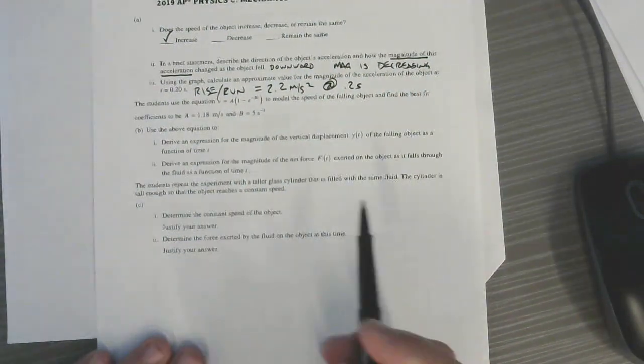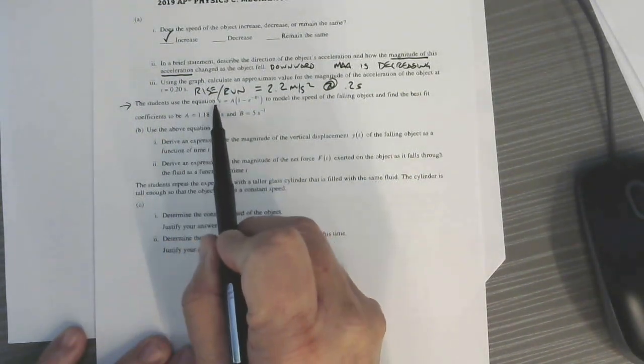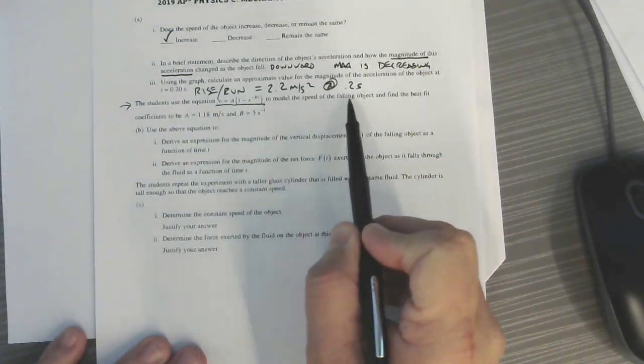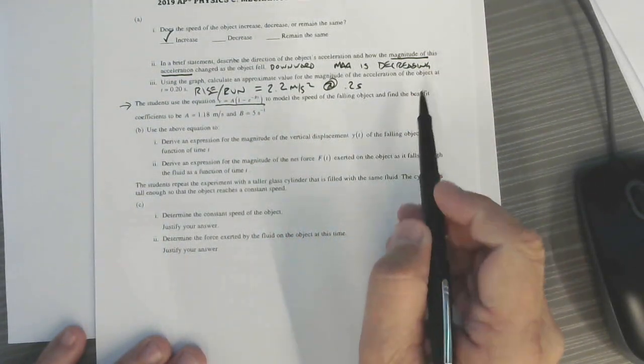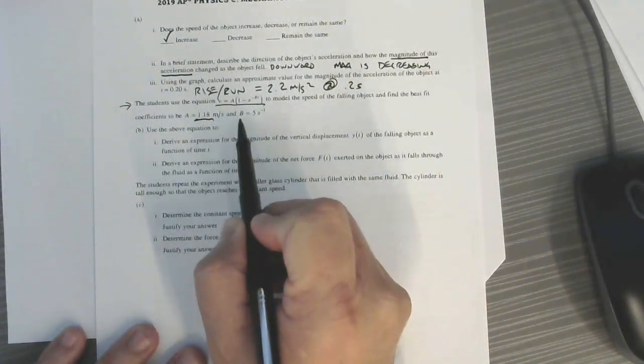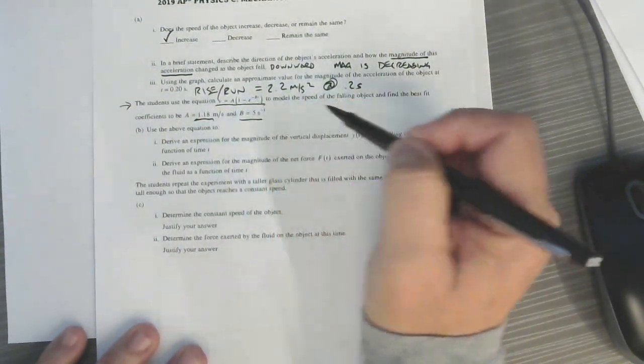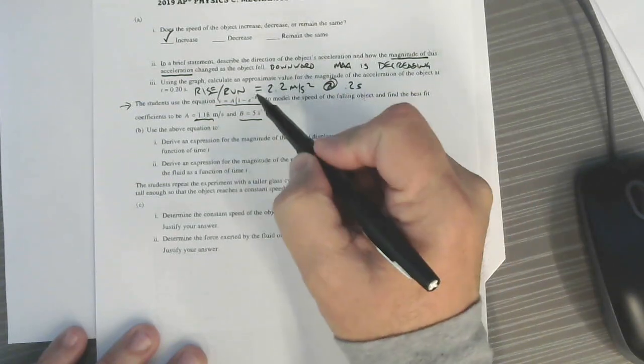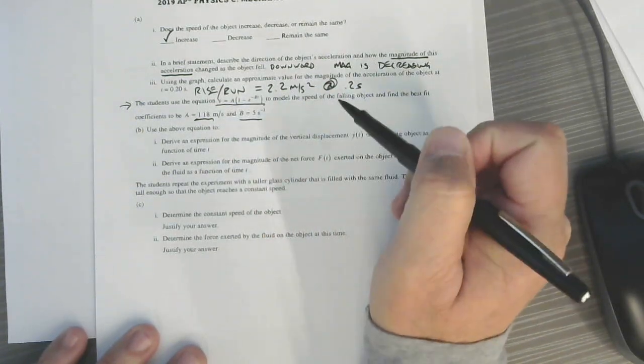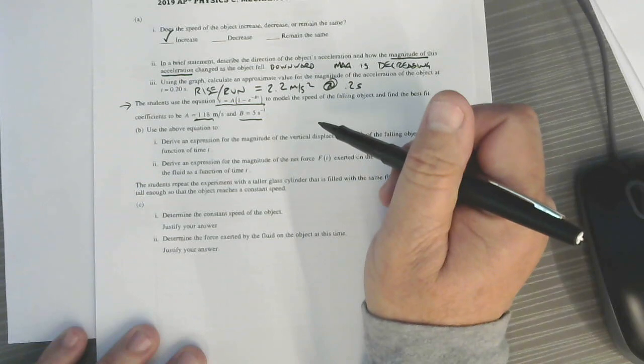Okay, and now we have a little extra piece of information right here. The students use this equation to model the speed of the falling object and find the best fit coefficients to be this and this. So they basically plugged in this kind of an equation and asked a computer to find these parameters A and B so that it fit. A couple of words here.